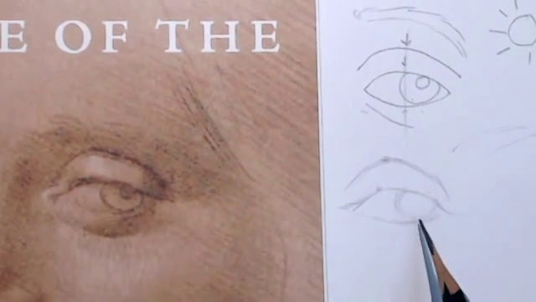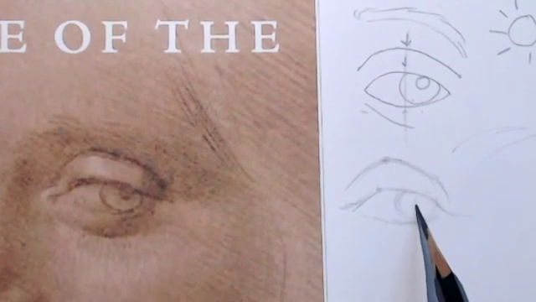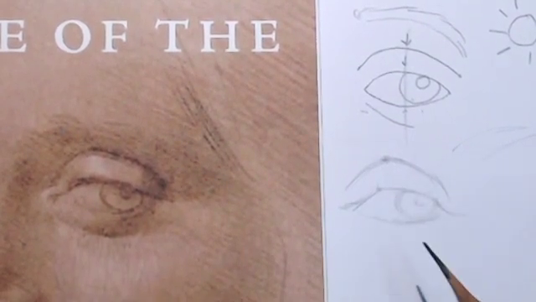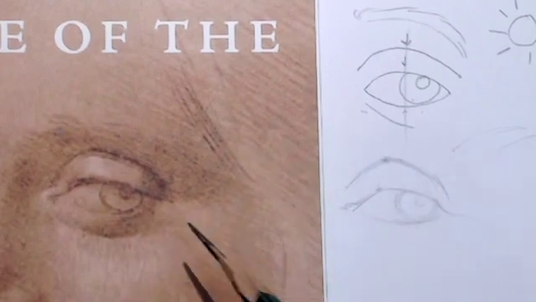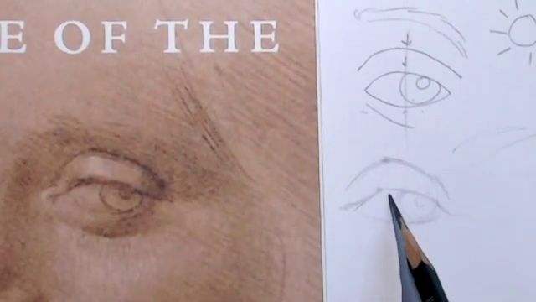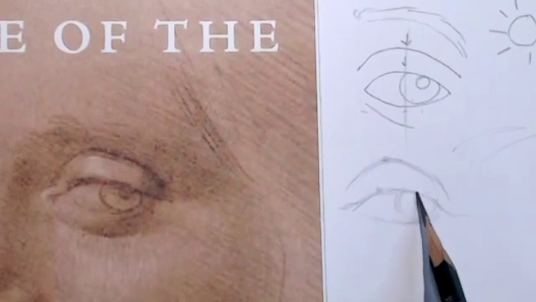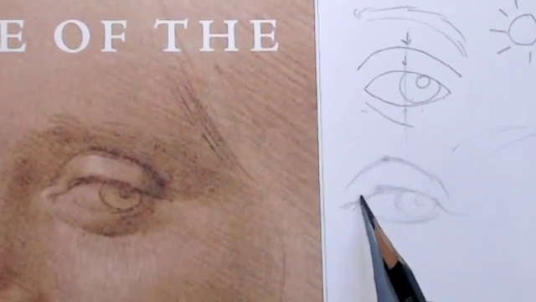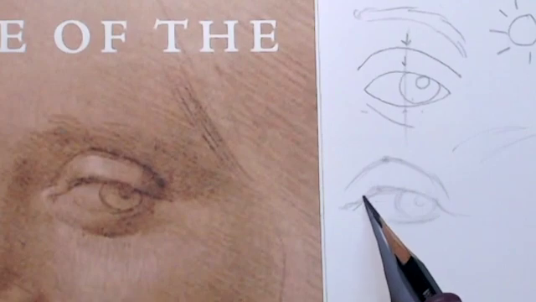Okay, and then once I get to basically this point, I would then start to get more specific based on what I'm seeing here to get a more accurate and observed eye. So I'm looking at the fullness here.